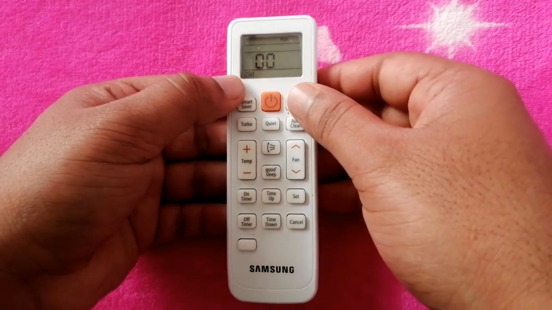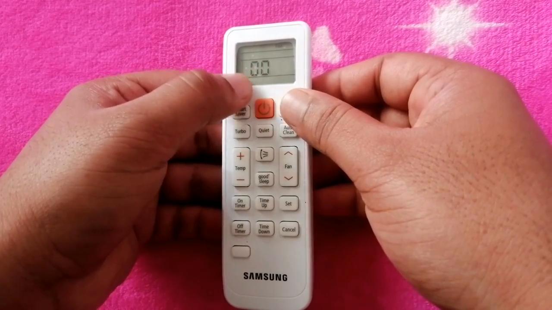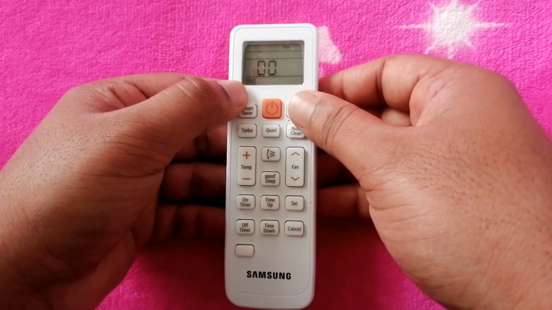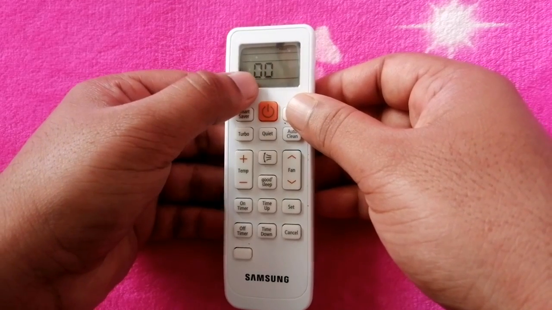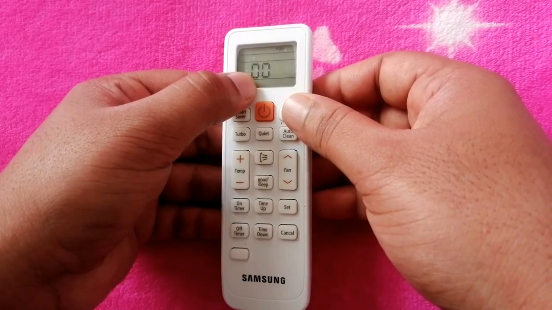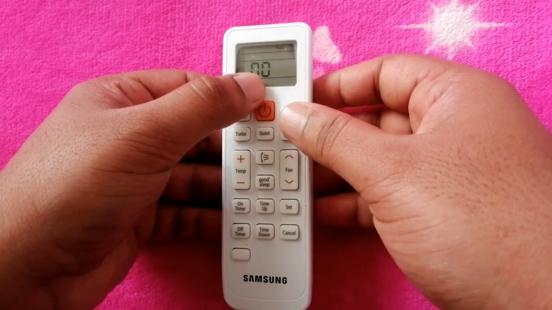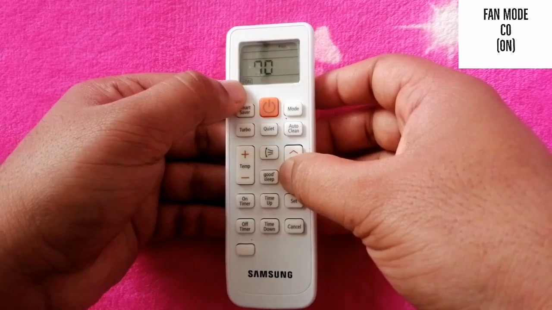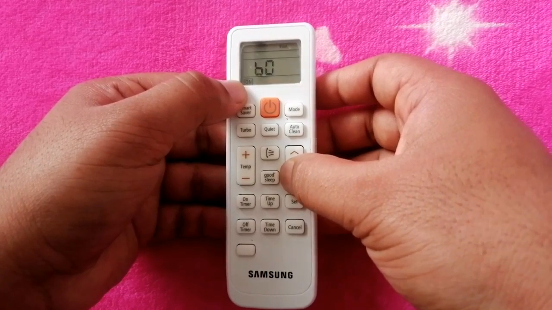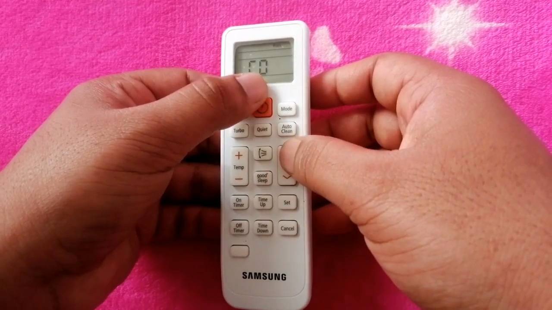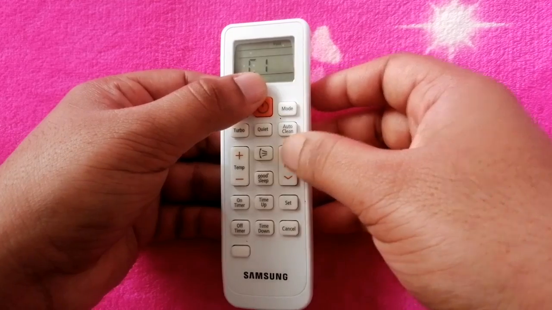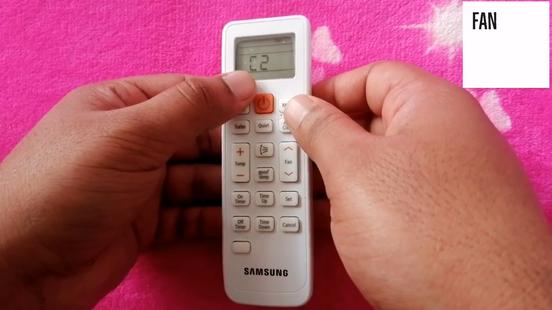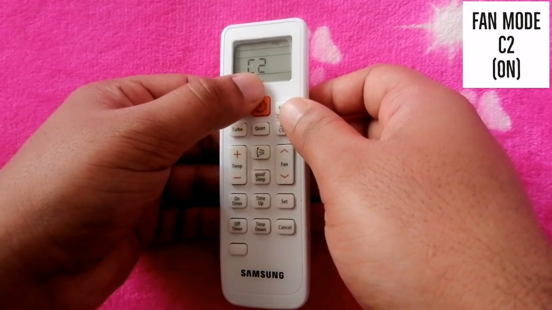After pressing the mode, it has come to fan mode. It's 00 on. In the fan mode we have to bring C0, which means on the left side it should be C, on the right side it should be 0. First we have to bring C0. C, and on the right side we have to bring 2 now. It means on the fan mode first we bring C0, then we bring C2.